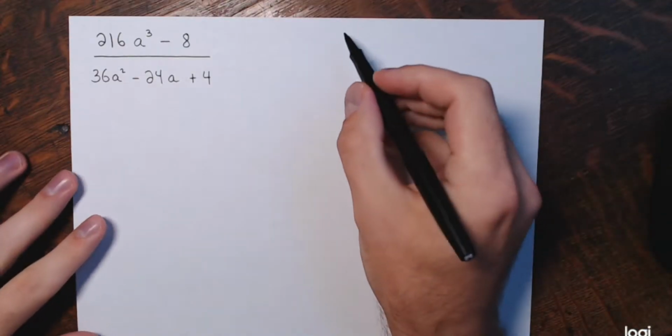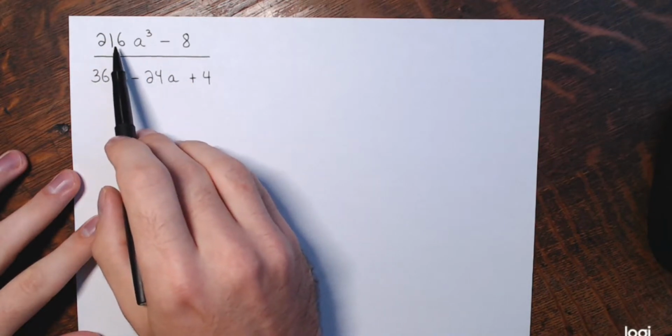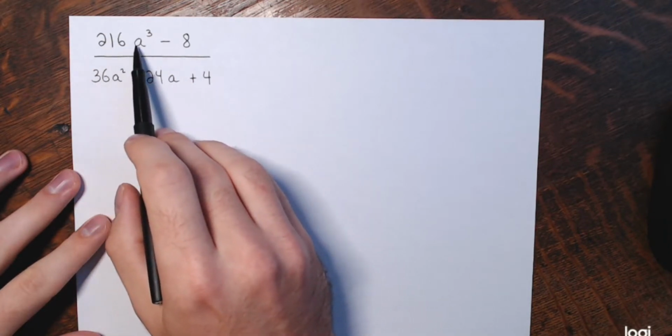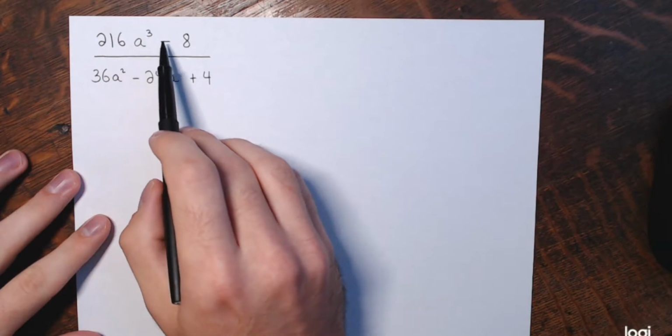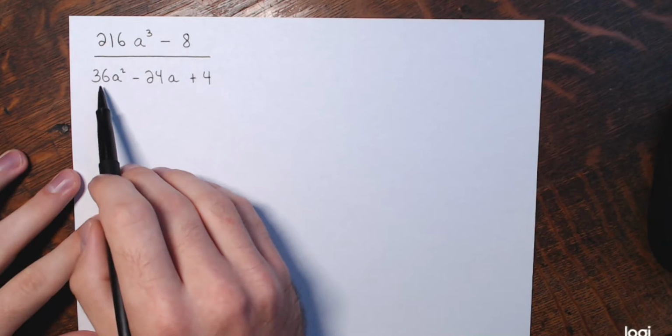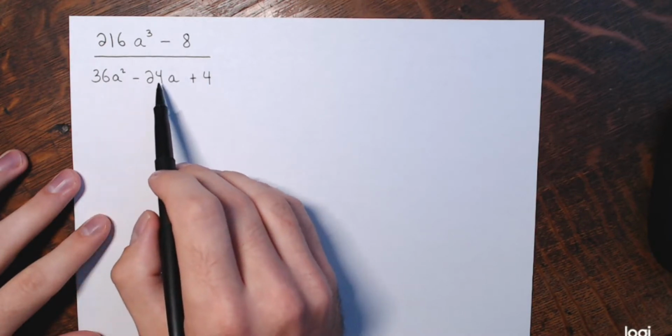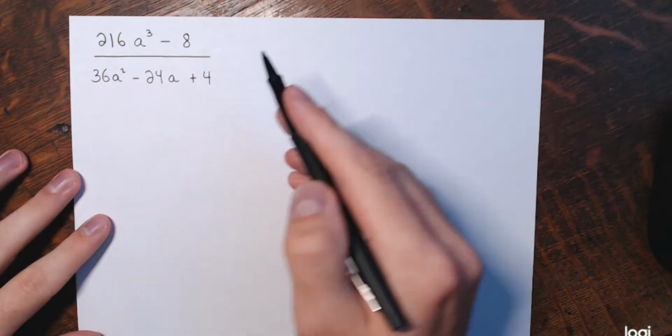Here we're given the rational expression where the numerator is 216 times a to the 3rd power minus 8, divided by your denominator, 36 times a squared minus 24 times a plus 4.